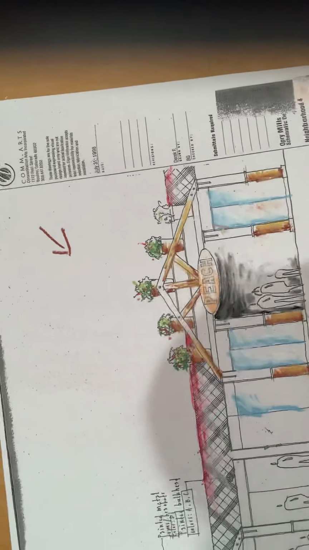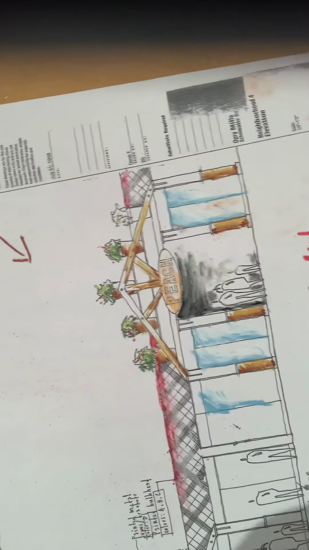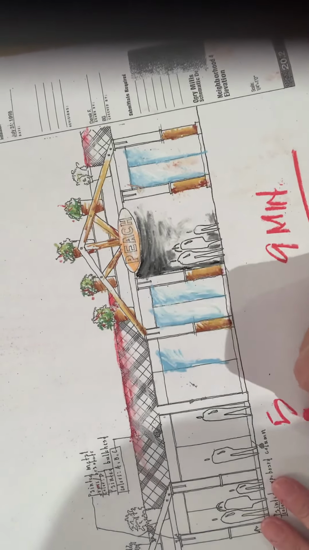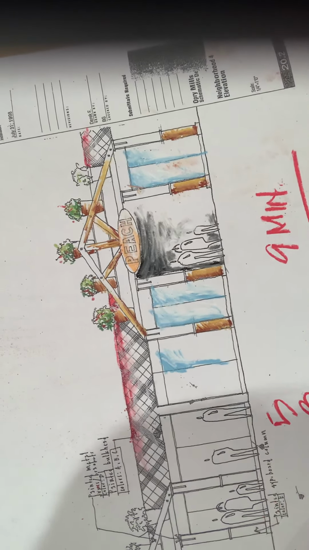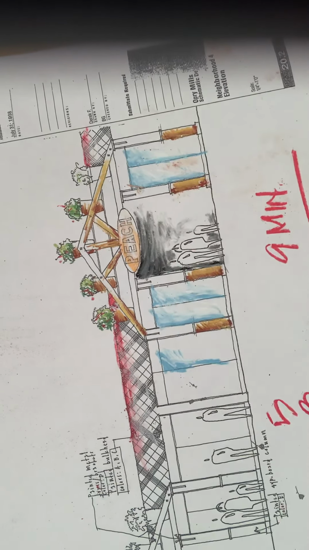After you finish one of these, you're gonna do 3 more. You're gonna do one at 5 minutes, one at 3 minutes, and one at 1.5 minutes. So you will have 4 total of this rendering, and they should go pretty fast.